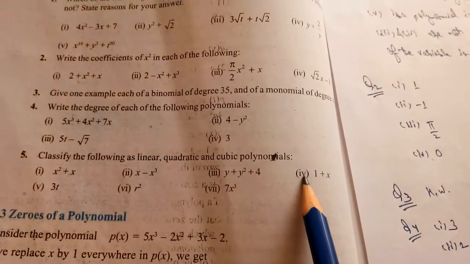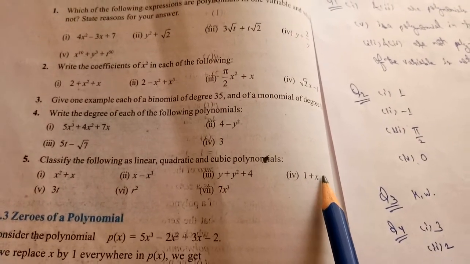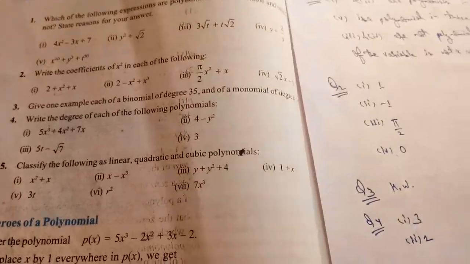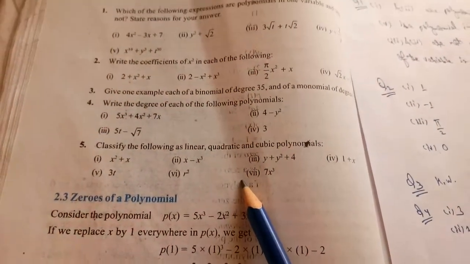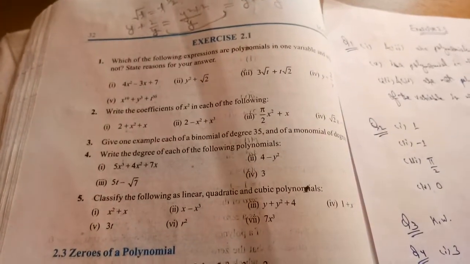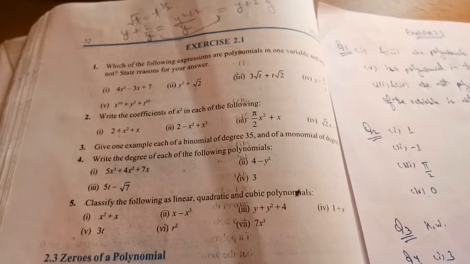And the fourth one, you can see that it is 1 plus x, the highest power of x is 1. So if it is x power 1, that means it is linear. So this is linear. So 3 parts I have solved, the remaining parts you will solve on your own. These are very straightforward questions, nothing you have to solve, you only have to answer it, right?